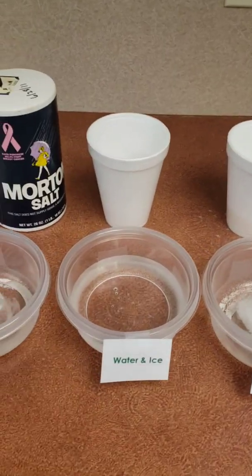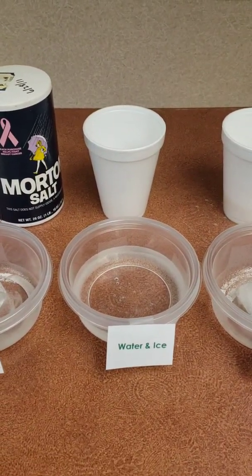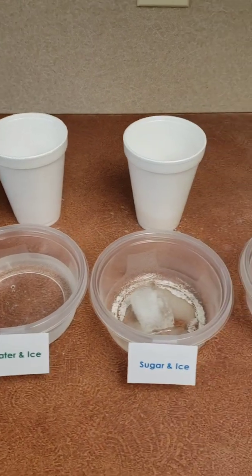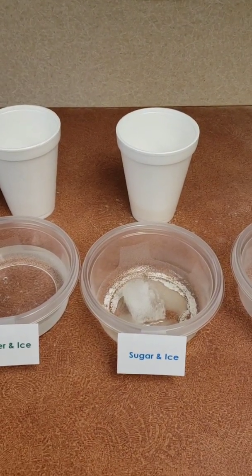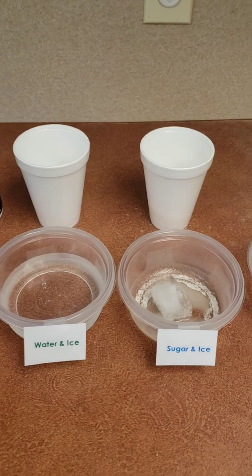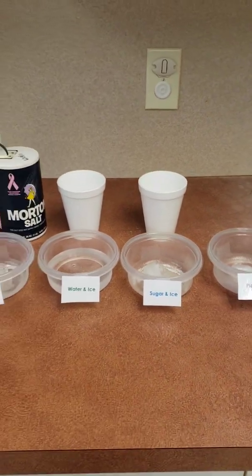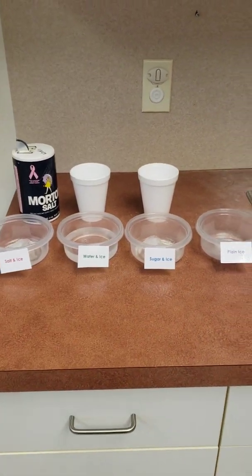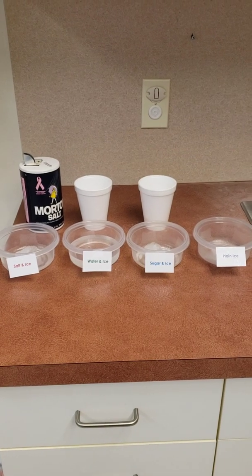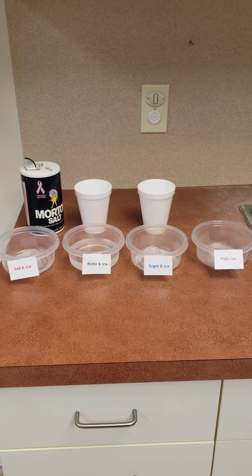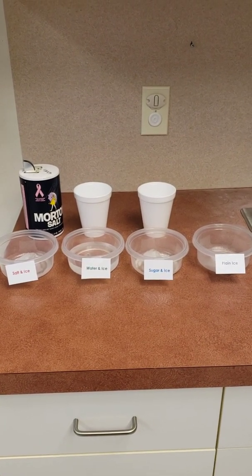So our fastest melting ice was the water and ice, and our slowest melting ice was the sugar and ice. So now I want you to think about your predictions. Were you right? Did you predict which one was going to melt the fastest?